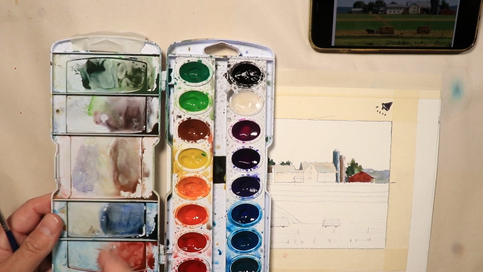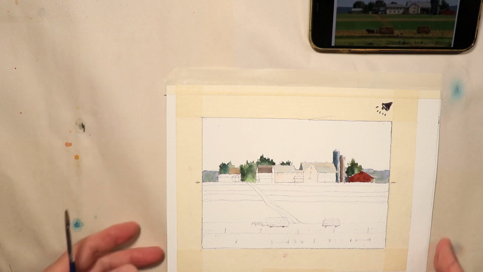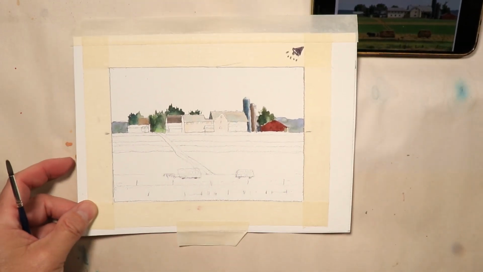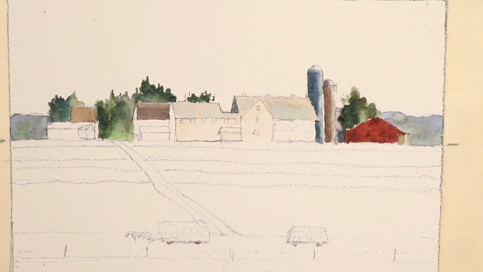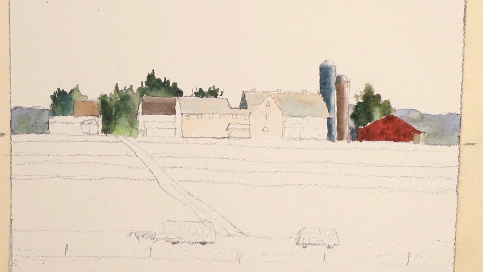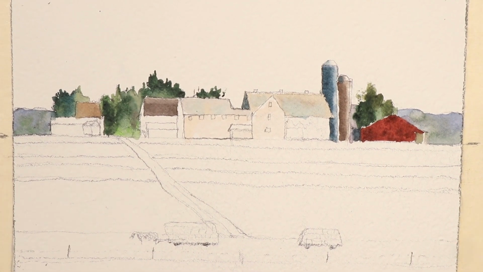So again, I'll show you the close-up picture of the passage here. We'll zoom in just a little bit. Let me know in the comment section if zooming into the picture is helpful. You'll see the pencil drawing a little better too, I think. All right, so there we go.